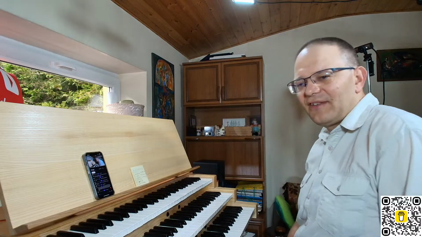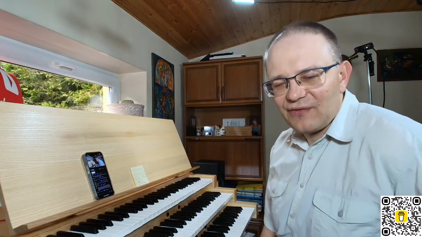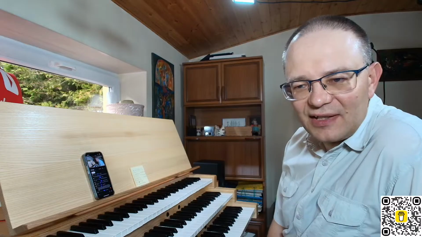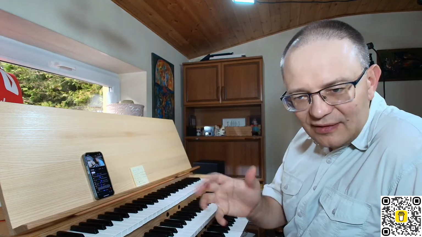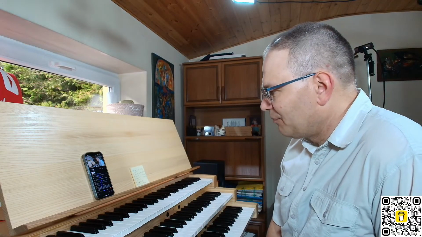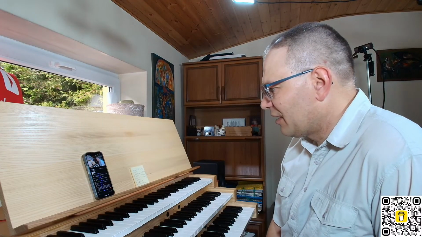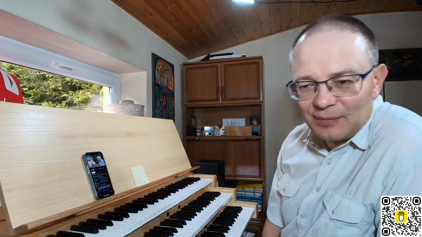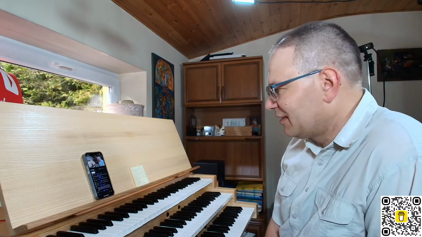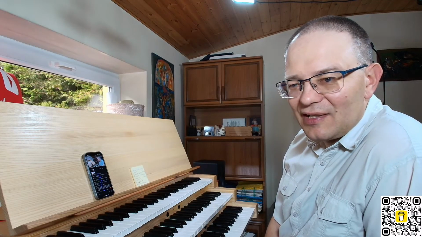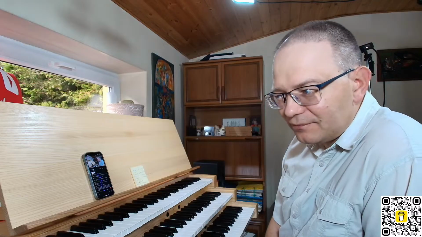That's a fancy invention, 3D printer, and that is very useful if you can make those keyboard mounts for your echo manual. So you have now a four manual setup, like a cathedral organ. Very nice.